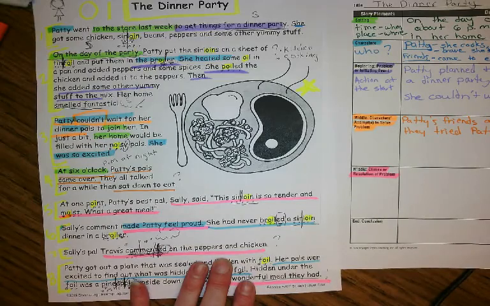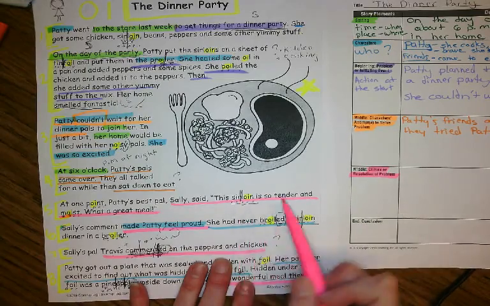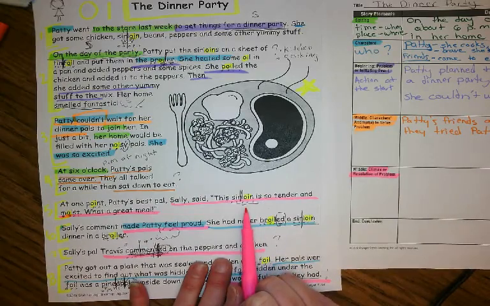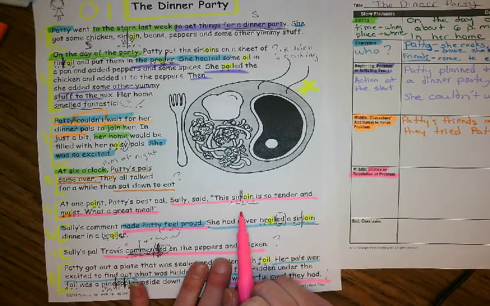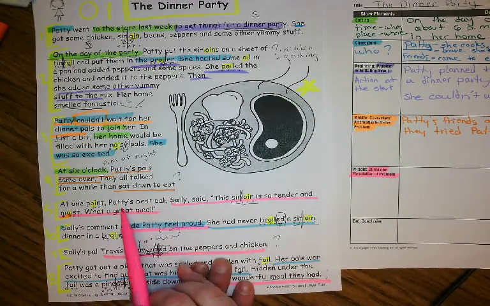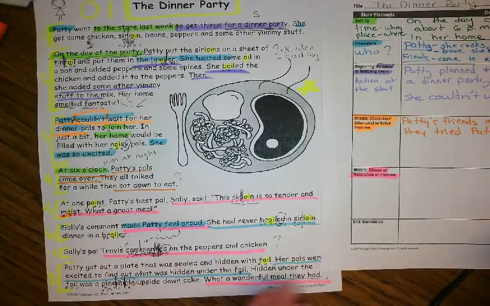Moist. Moist is when something's not dry, but it's not damp. It's kind of in between. And sirloin, we talked about in our other lesson when we were looking at oi words, is a kind of meat. And sometimes when we eat meat, it can be very dry and almost have kind of a sawdust feeling to it. And here we see where Patty's best pal, Sally, says what a great meal because she liked the tender sirloin and the moist sirloin.